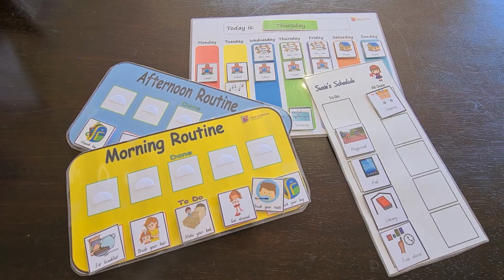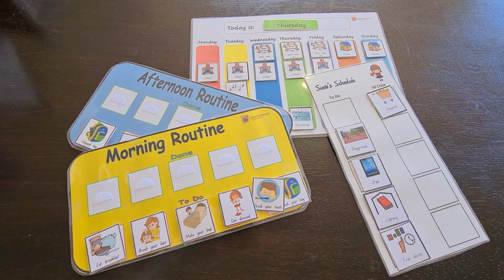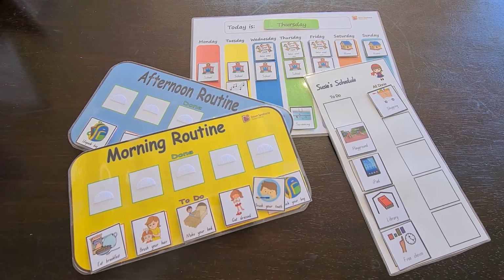Hi everybody, today I'd like to share with you some great resources that we have available on our website. These are free downloadables, so you can download them as many times as you like, and these would help you with routines, establishing routines, maintaining routines, or working on independence with a student with Down syndrome.